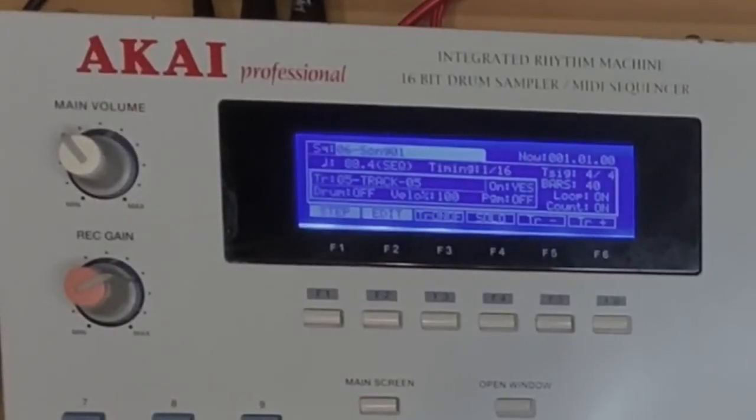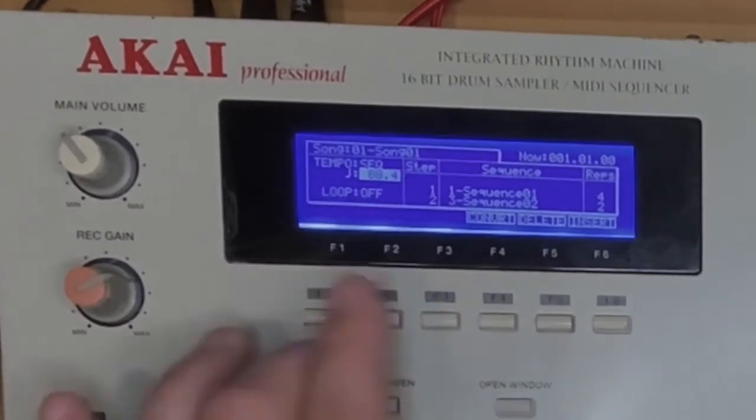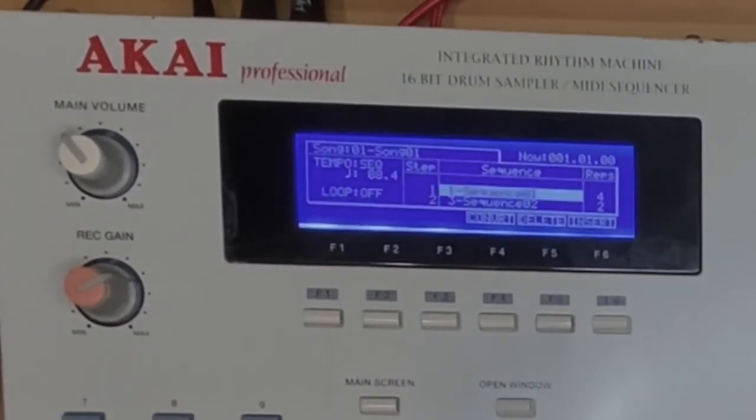Shift 1 takes you to your song mode. Song mode's pretty straightforward on this. You literally say insert, and I have a sequence, so I said insert sequence 1. I want that to loop 4 times, which was 2 bars, 2 times 4, 8. So that's 8 bars. Then I have a 4-bar loop, 2, 8 times. And then my next sequence, 8 times.